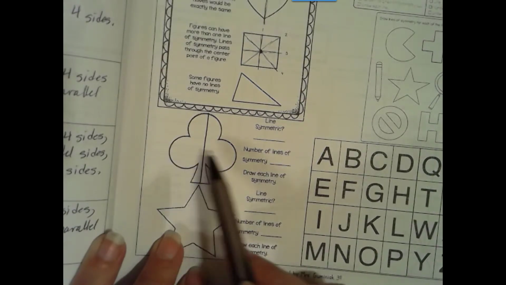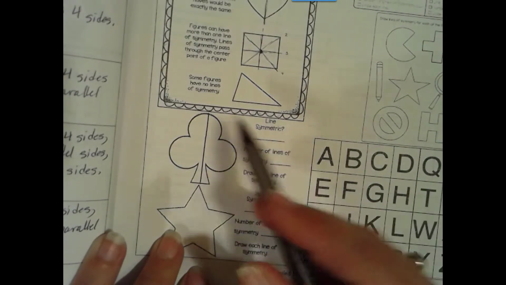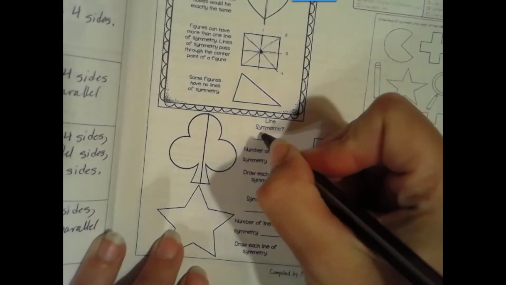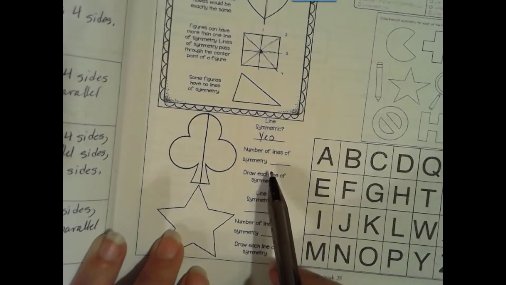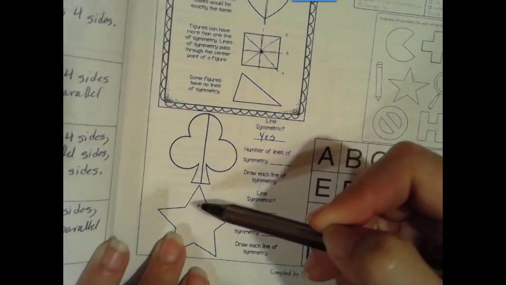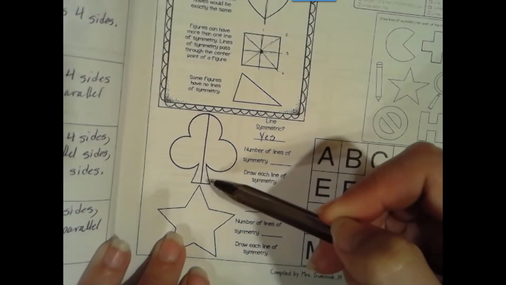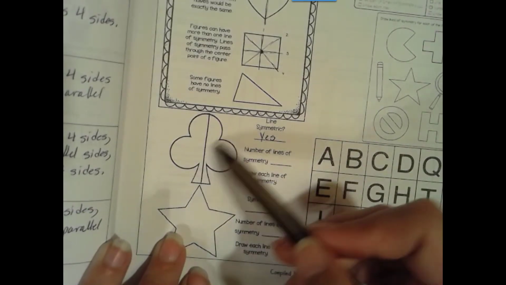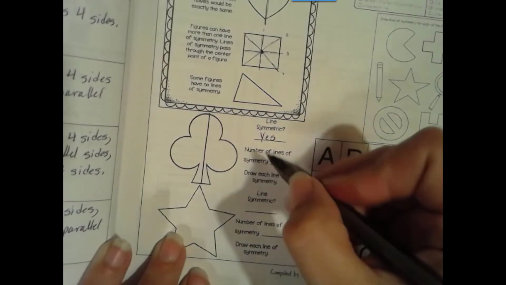It's a perfect reflection on the other side. So is it line symmetric? Does it have a line of symmetry? Yes. Number of lines of symmetry. Well, so far I have 1. If I were to draw another one right here, would that perfectly reflect over to this side? Do we have a curve on this side here? No. If I were to do the diagonals, would this reflect perfectly over here? No. So it looks like we only have 1 line of symmetry.